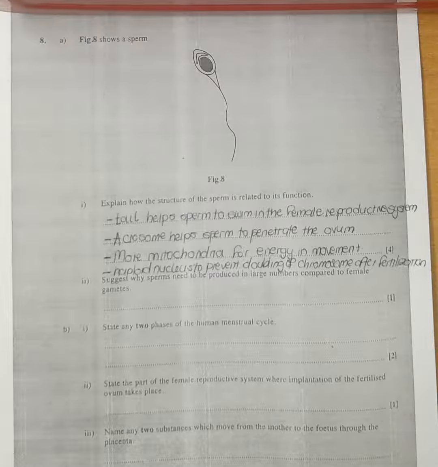Let us move on to number 8, part 2. Suggest why sperms need to be produced in large numbers compared to female gametes.